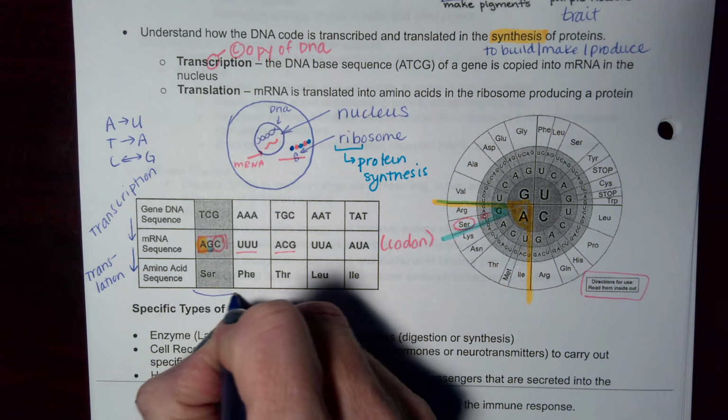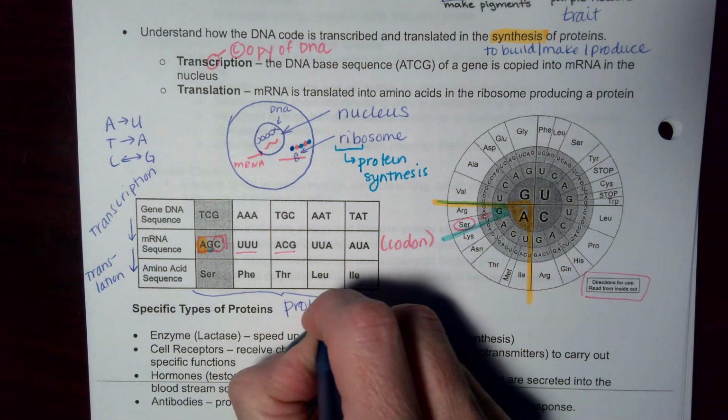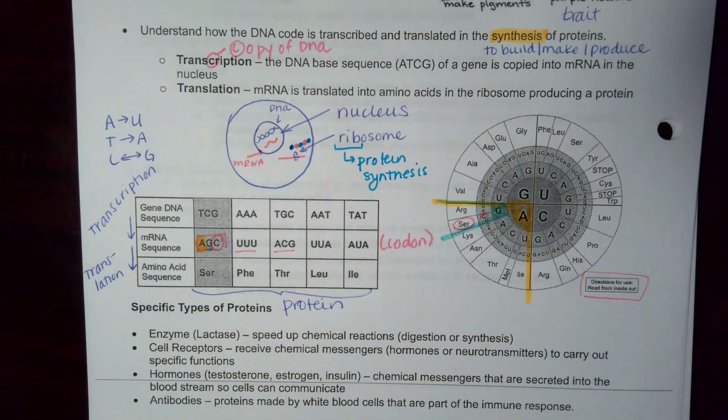When I bond all of my amino acids together, that is going to be when I get a protein. Each amino acid has a different charge, positive, negative. It could be hydrophobic or hydrophilic, and that's going to determine the shape that the protein makes.